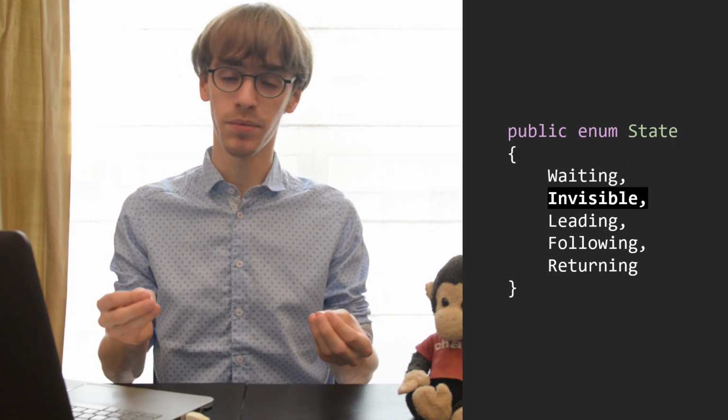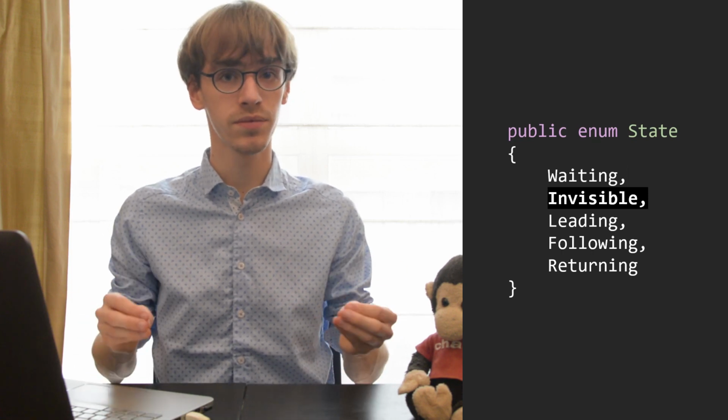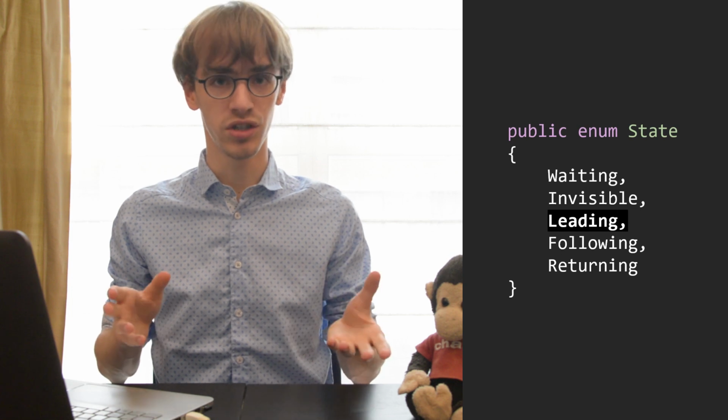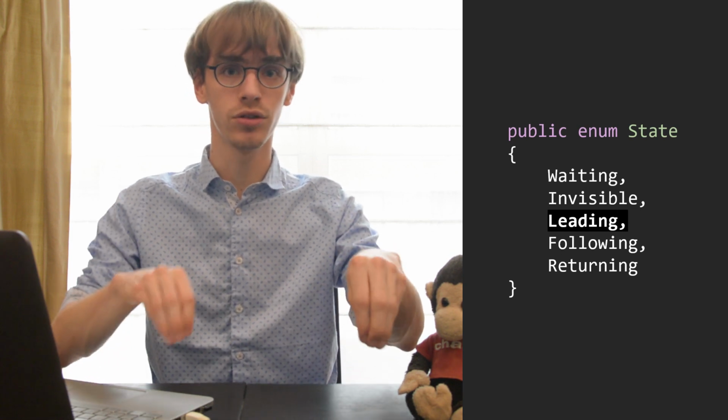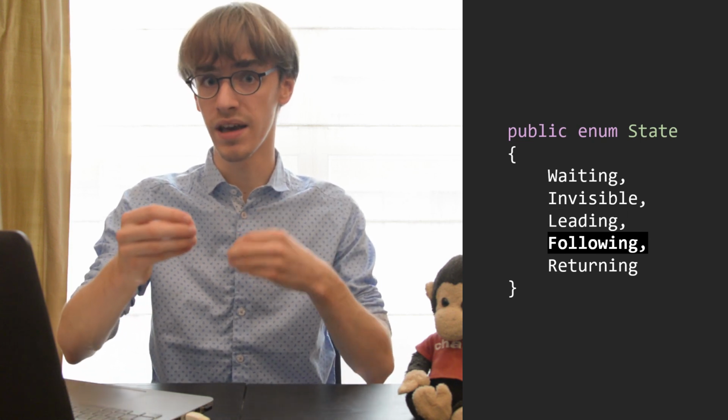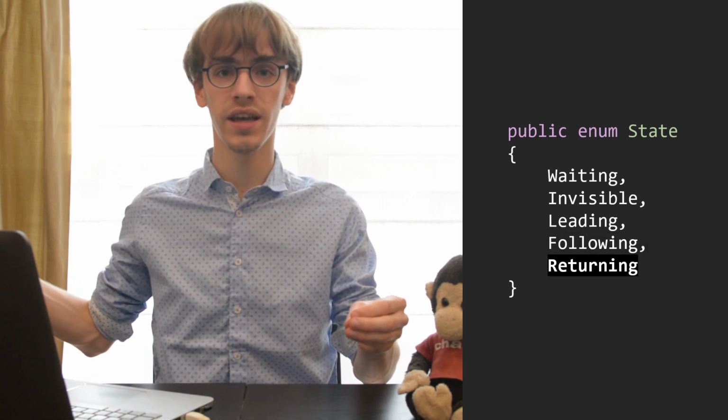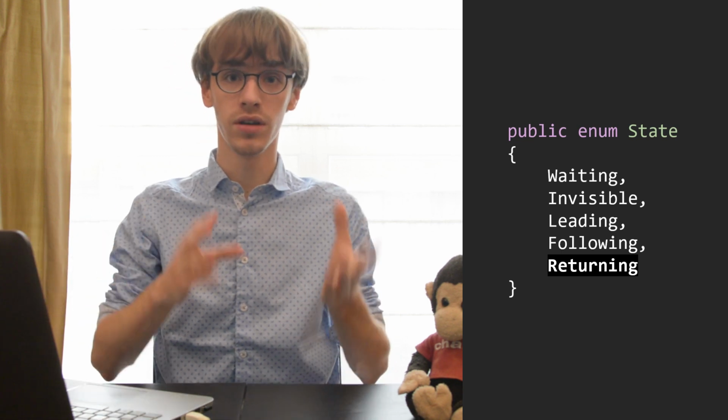The waiting state, in which the NPC will wait for the player to catch up. The invisible state, in which the NPC can't see the player, or the other way around. The leading state, in which the NPC will lead the player towards the target. The following state, for the rare occasion where the NPC might get behind the player. And the returning state, in which the player might have gotten too far away, such that we actually want the NPC to also return back to the player.